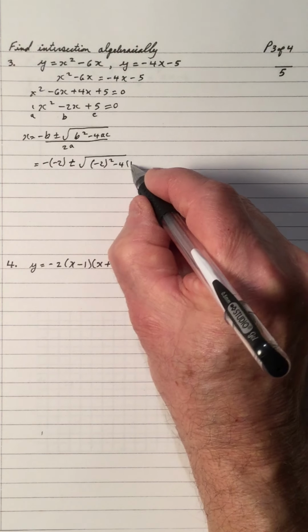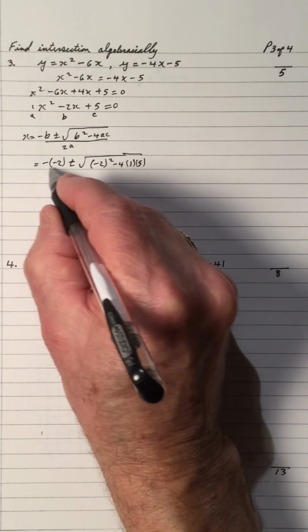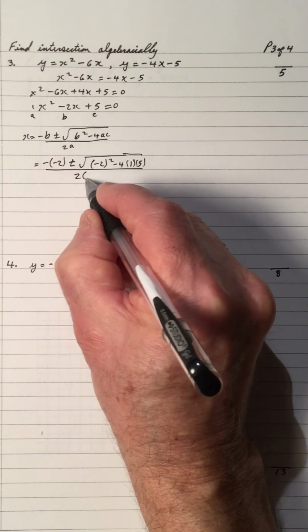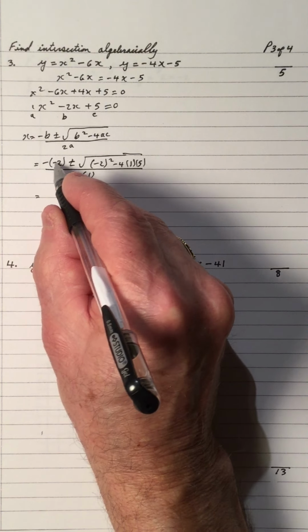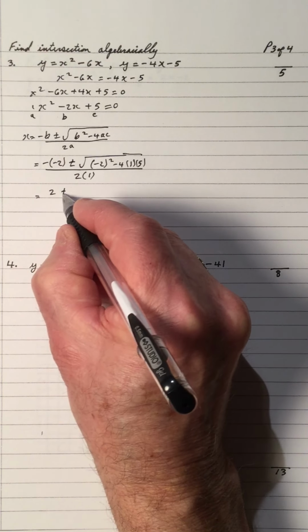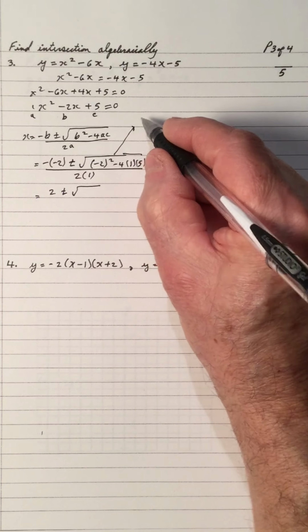A is 1. C is 5. All over 2 times A is 1. Simplify that, we get negative of a negative is a positive. And I'll just go up here and simplify this on the side.